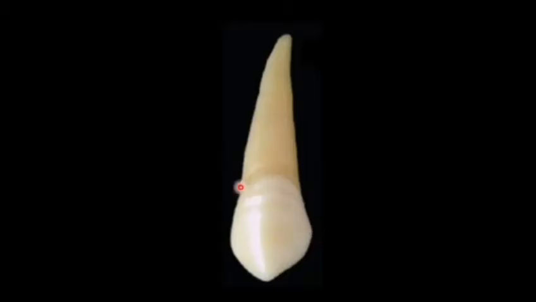So our minimum width is at the cervical line, while our maximum width is at the slope level. And as we know that the slope levels are not equal, so they are not at equal level. So we know that we will have two different slope levels. The mesial slope is shorter, so it will have a higher slope level, while the distal slope is longer, so we will have a lower slope level. At these slope levels, both the distal and the mesial, we will take our maximum width.